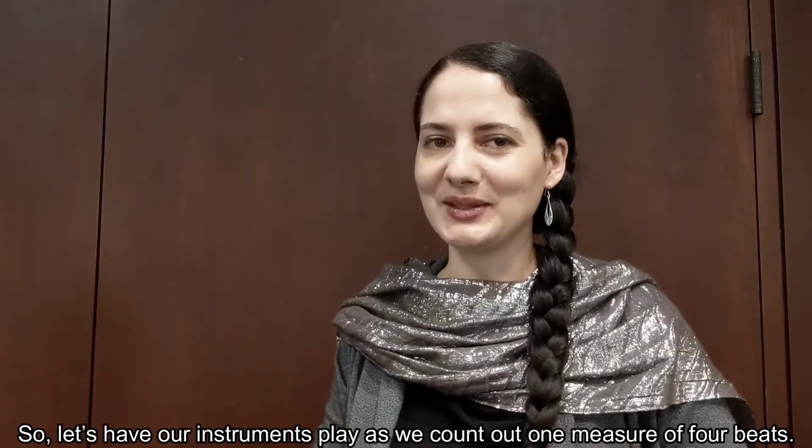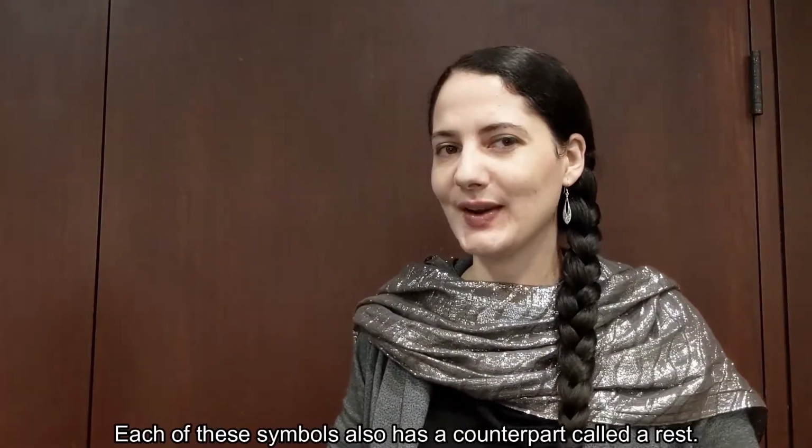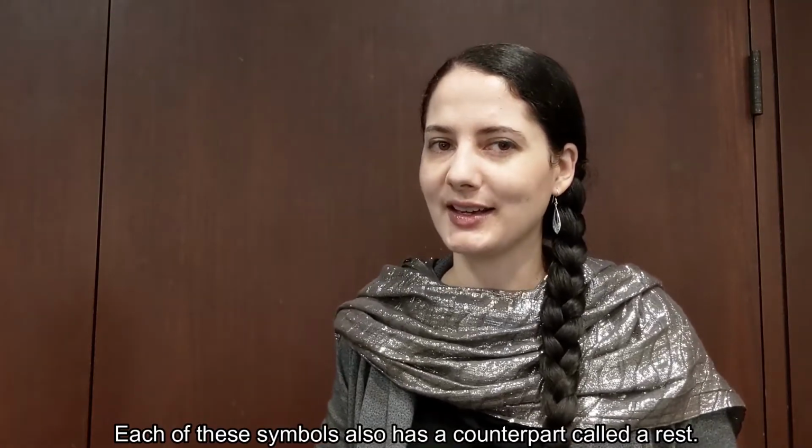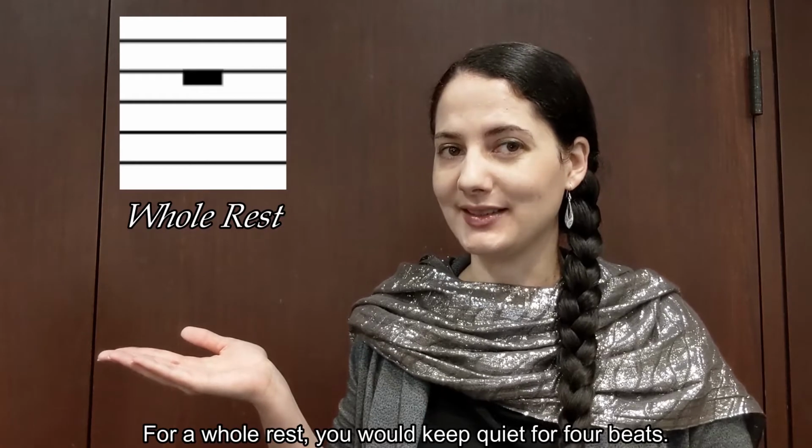So let's have our instruments play as we count out one measure of 4 beats. 1, 2, 3, 4. Each of these symbols also has a counterpart called a rest. For a whole rest, you would keep quiet for 4 beats.